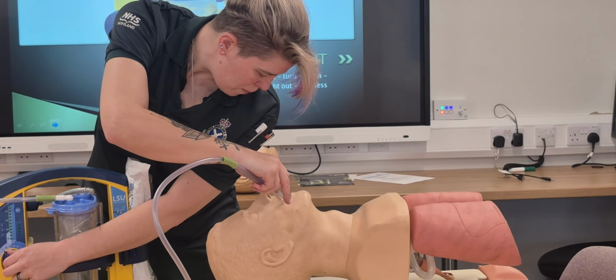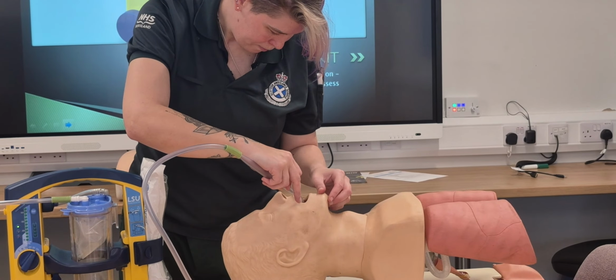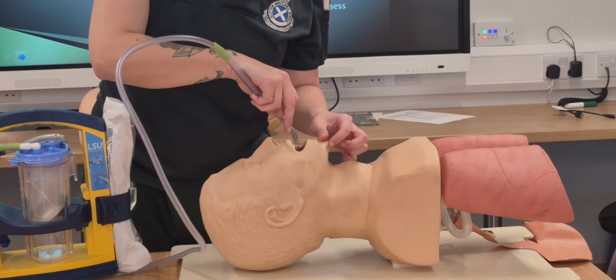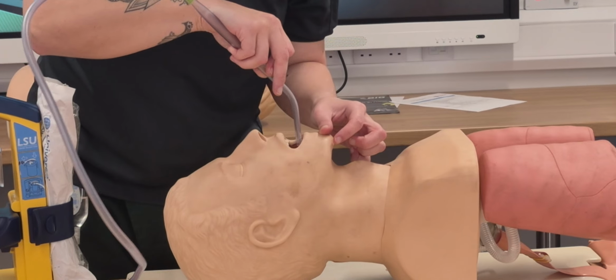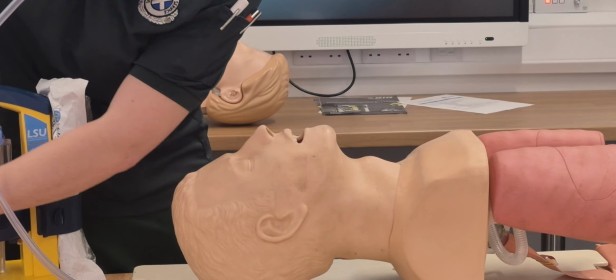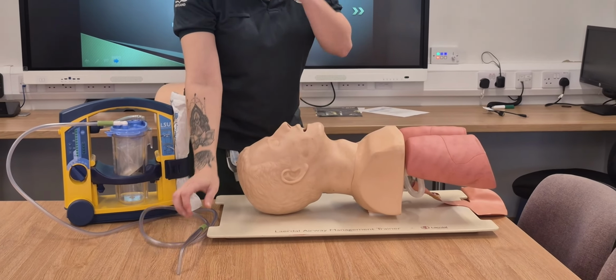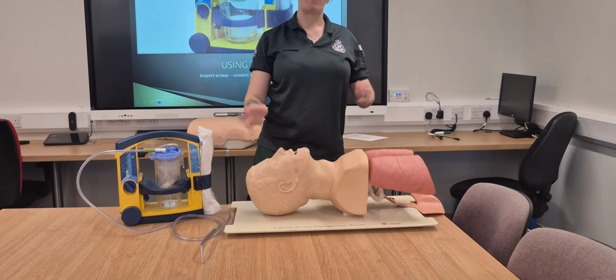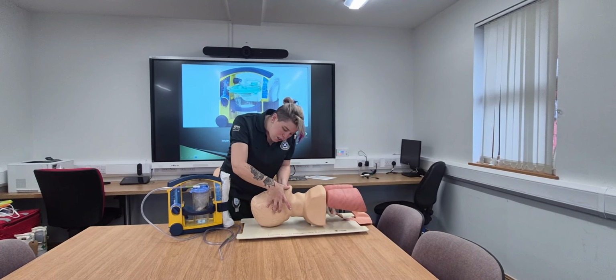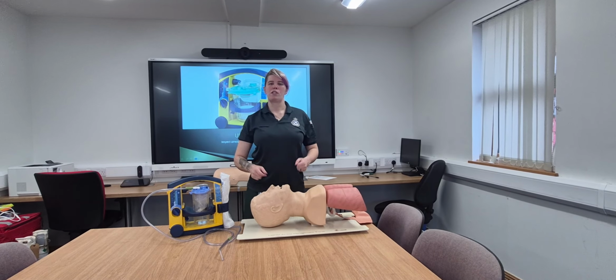I'm going to turn it on, and then I'm going to suction outwards in a figure of 8 motion. Suction out, once I'm all the way out, then I'm going to turn it off. And of course, because we've done something with an airway, every time we do something with an airway, we reassess to make sure that we've been successful. So reassess, that airway is now clear.